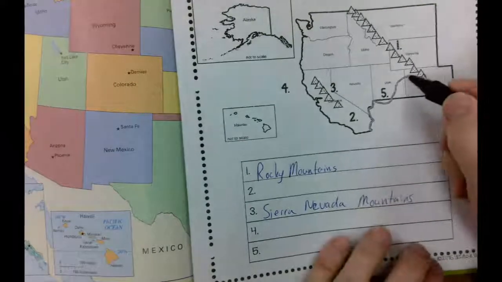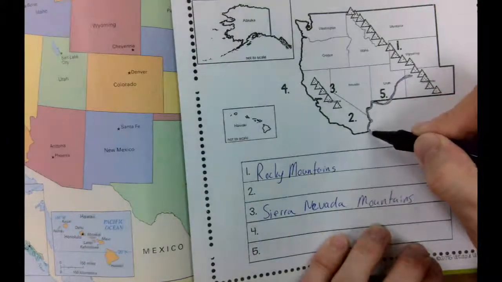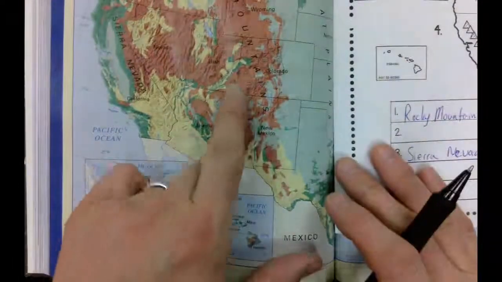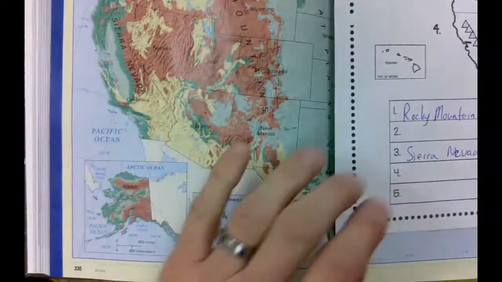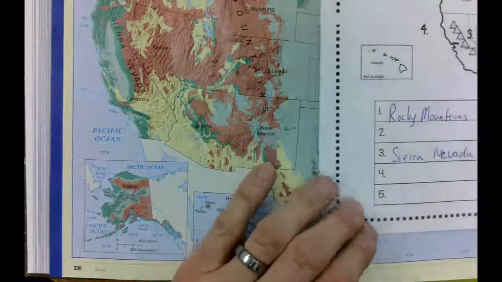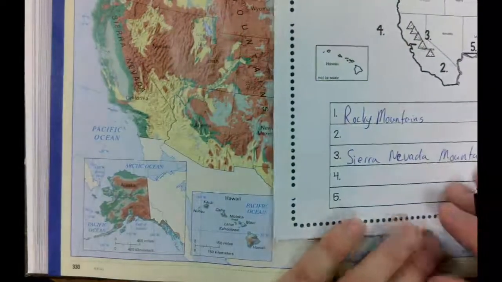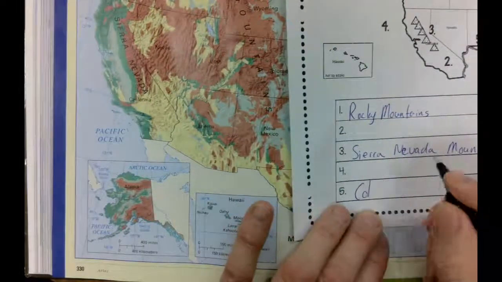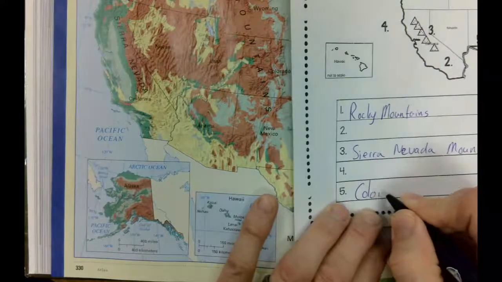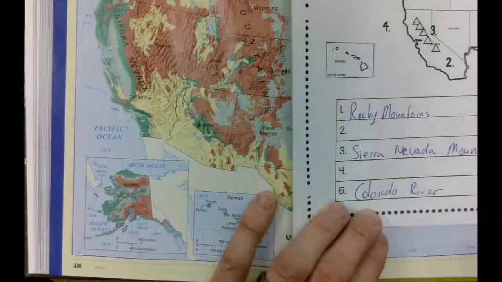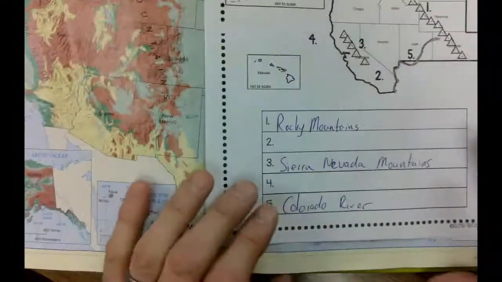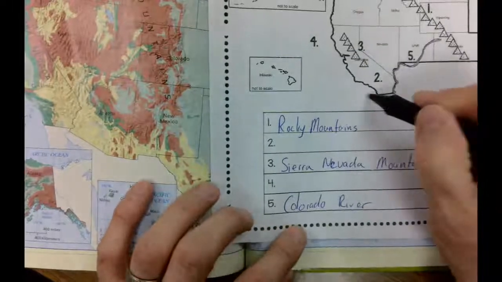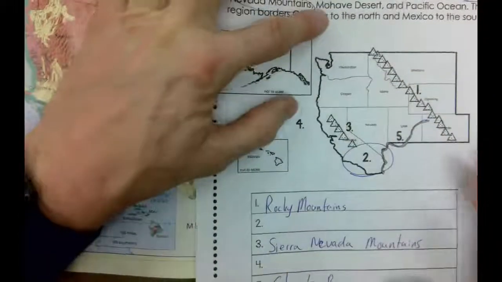Number 5 here is talking about this river. This river here. And if we go to our geographical map here, here's the river that we're talking about. Oh, we had it in the last region too. That's the Colorado River. Number 5. Number 2 here is talking about this desert region down here. The desert region is the Mojave Desert.